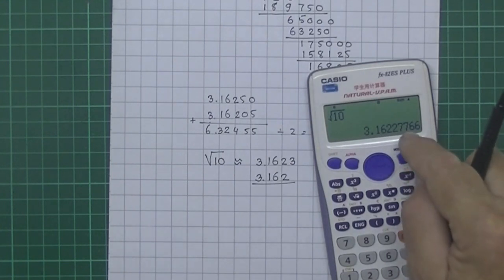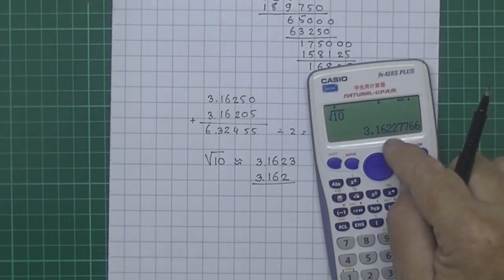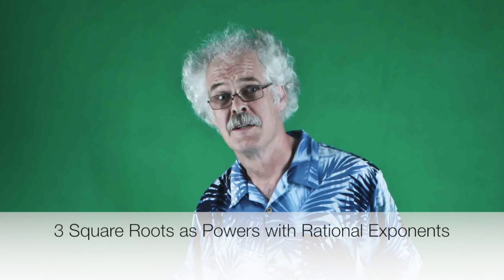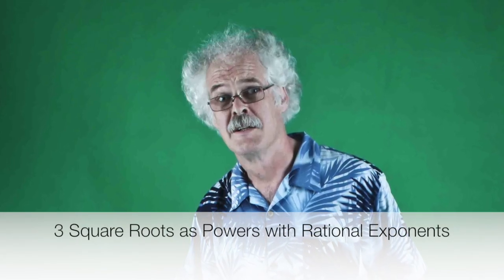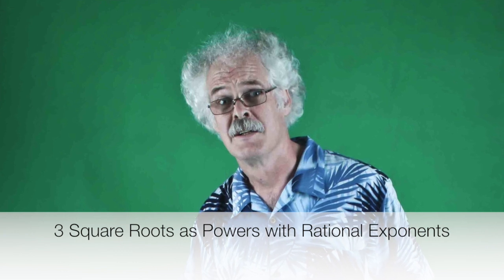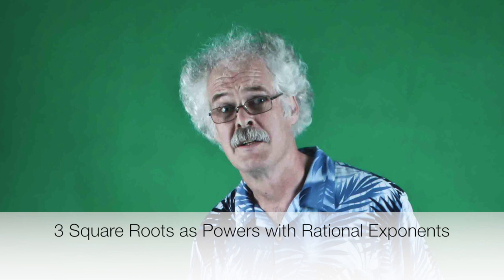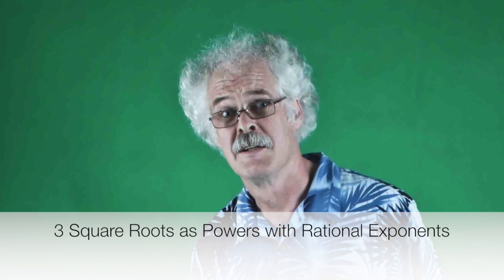And actually, if you would round it because of the 7, that would have been a 3 also. So that's good. Next, we will see that the square root is actually a kind of power, just as subtraction is a kind of addition, and division is a kind of multiplication. Pay attention. This may be a bit tricky.